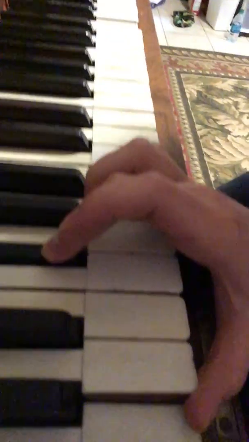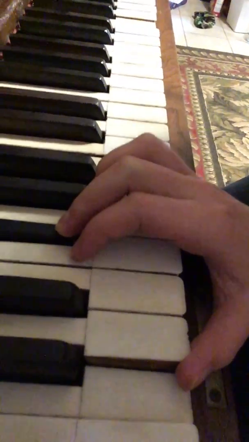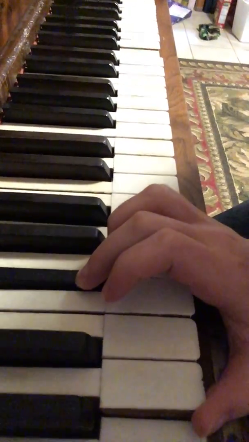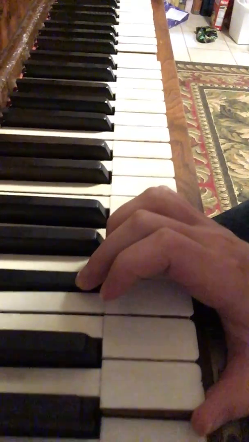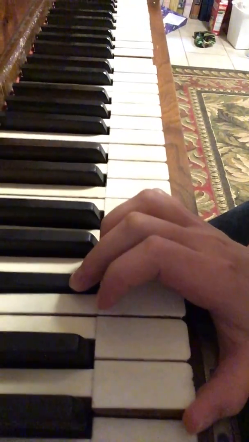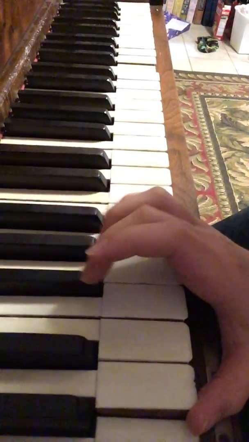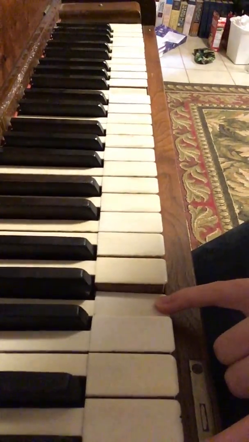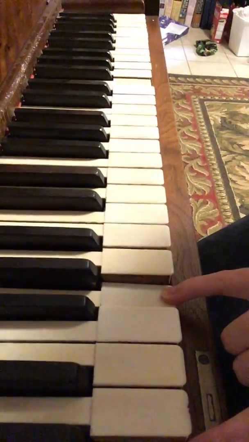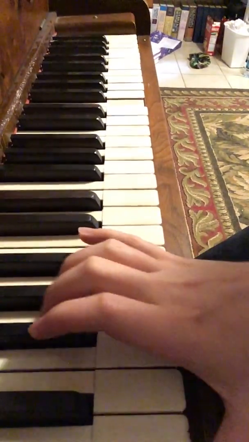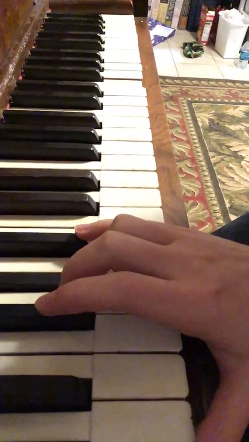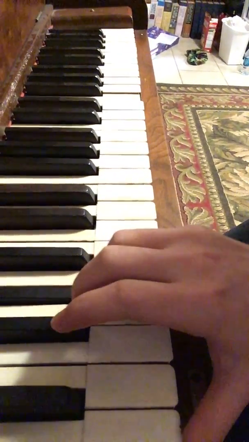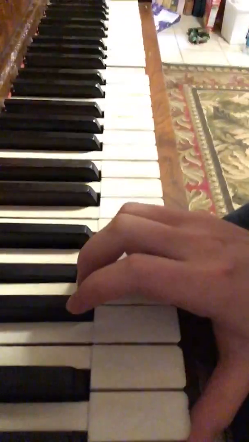6 half steps is a tritone, or you could call this an augmented fourth, or a diminished fifth. Those would all be legitimate ways to name it. And then you've got your perfect fifth, which is 7 half steps. Then you've got your minor sixth, or augmented fifth. Usually you call this your minor sixth. Only if it's written in music as C and G sharp would you call that an augmented fifth.